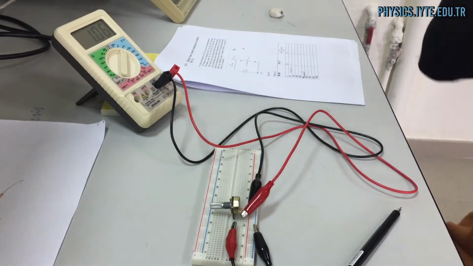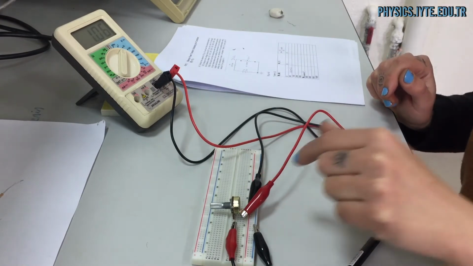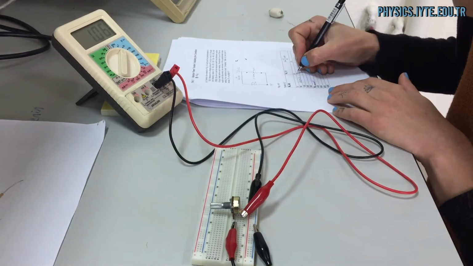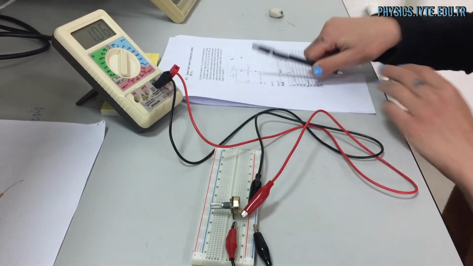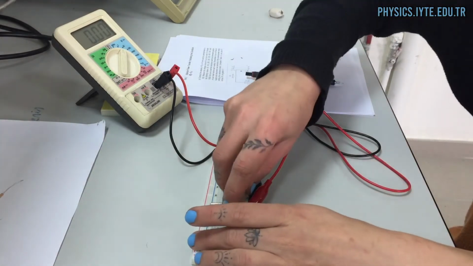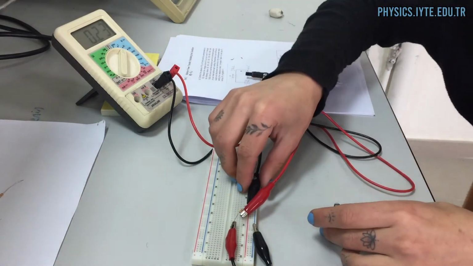And when we turn on the power supply, we will note the value of voltage as 1.06 volts. Then the value of resistance will be set as 100 kilo ohm.